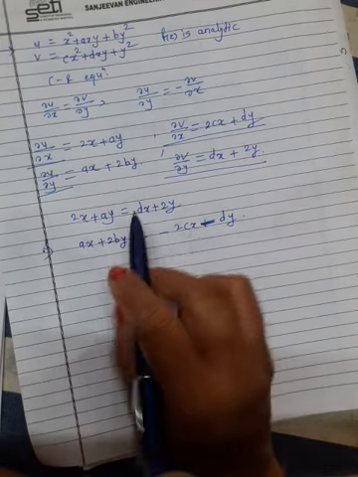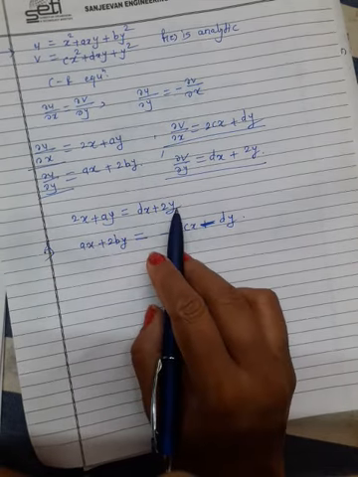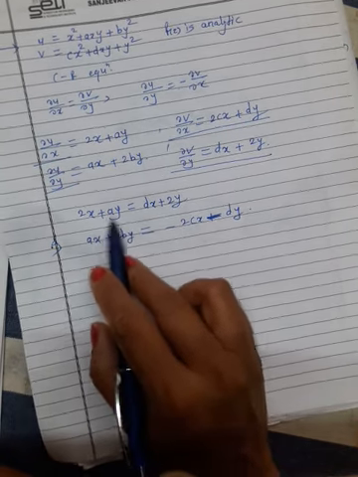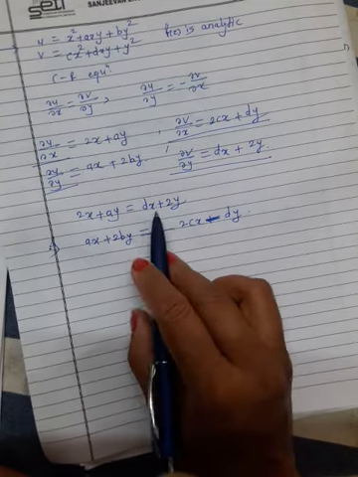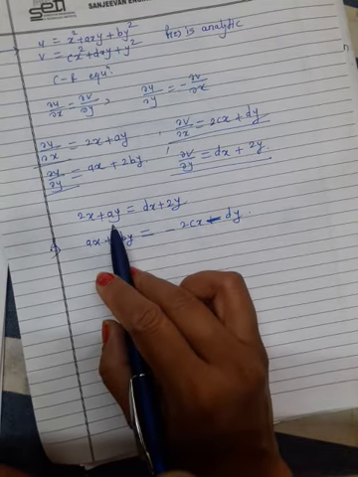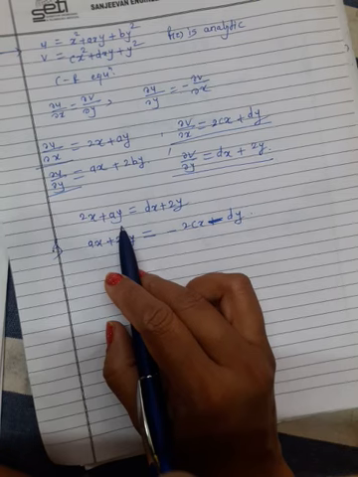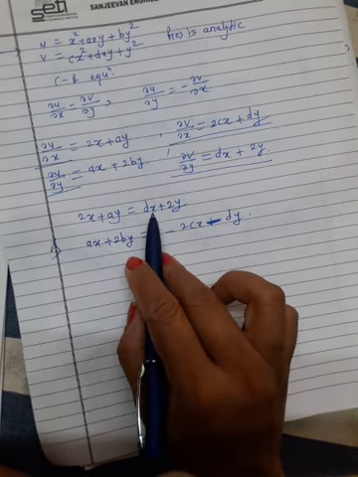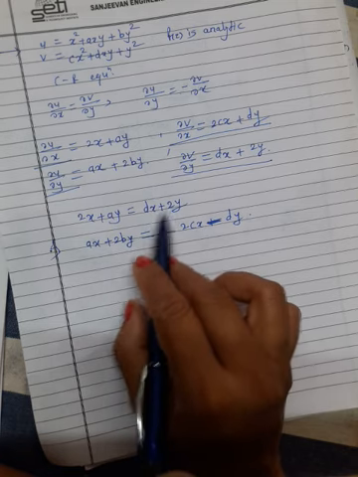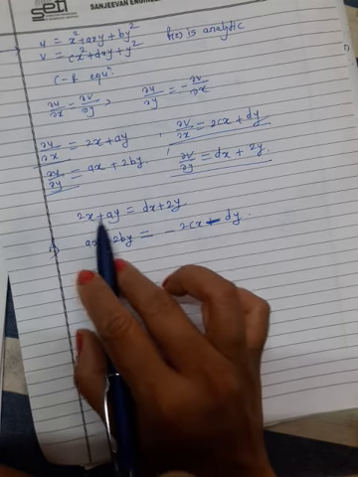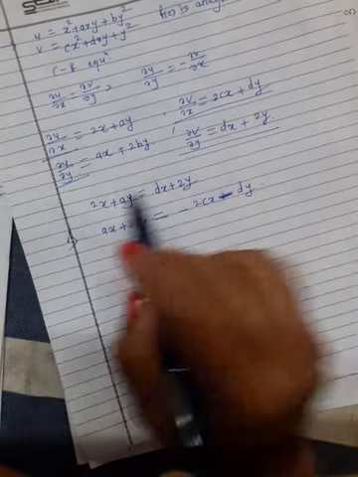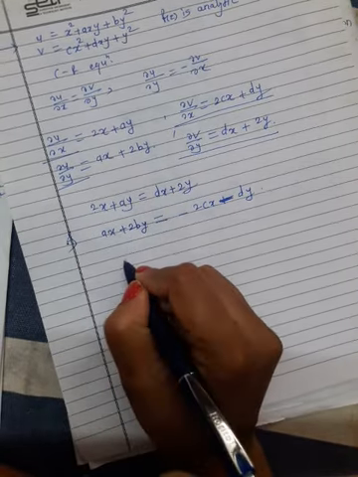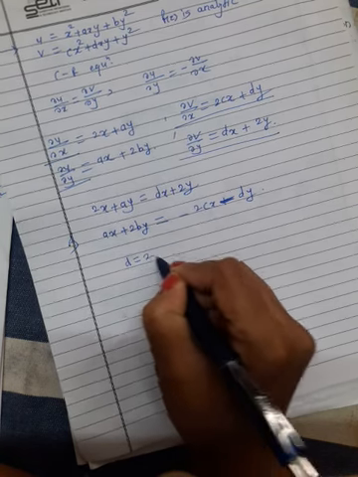Now this is one polynomial, this is the other polynomial or equation in x and y. Two polynomials are equal means their corresponding coefficients of variables must be equal. That's why comparing the x coefficient: here it is 2, here the x coefficient is d, so d is equal to 2.